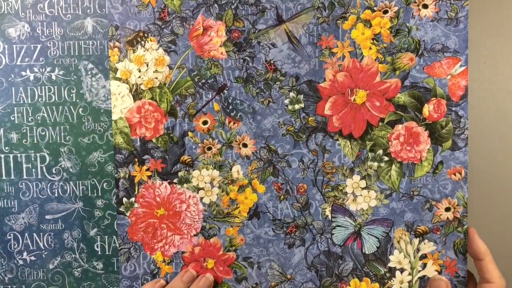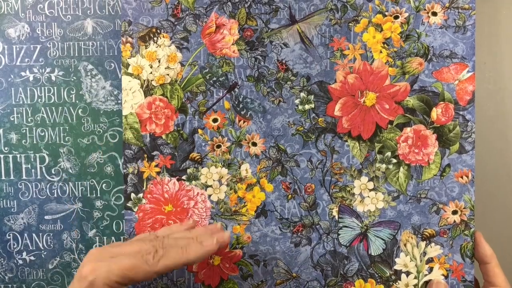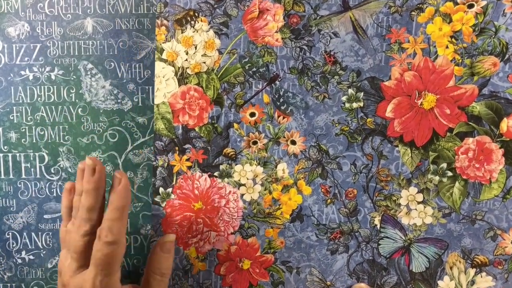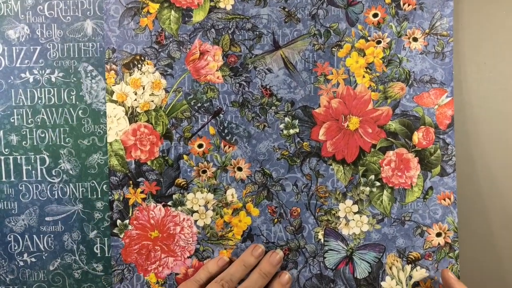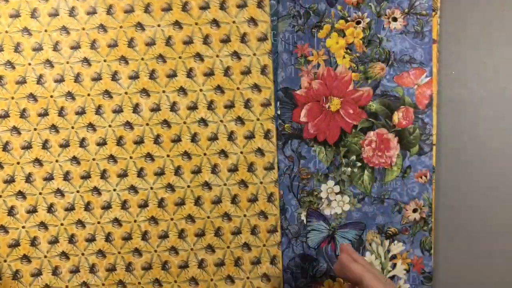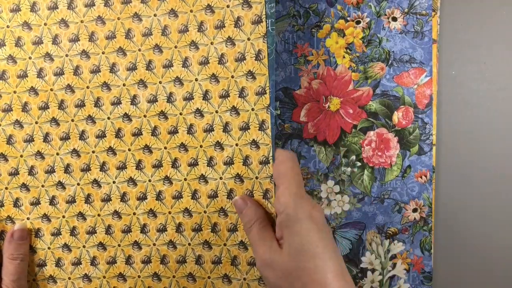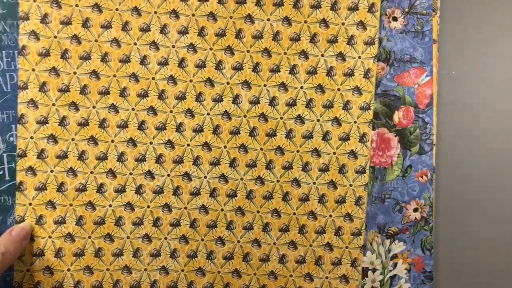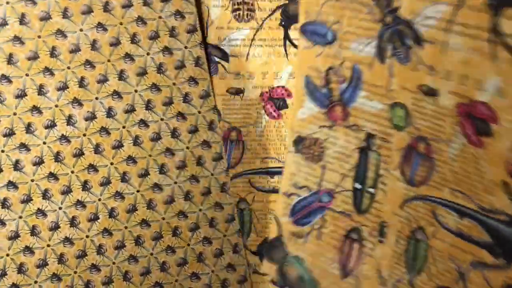Okay, so here is much more medium tone, large scale, much more in your face, floral, which might be intimidating for people who don't like working with large prints. But it's beautiful. And then we get to the back here, and these are bees. It's a geometric print, and it's beautiful.